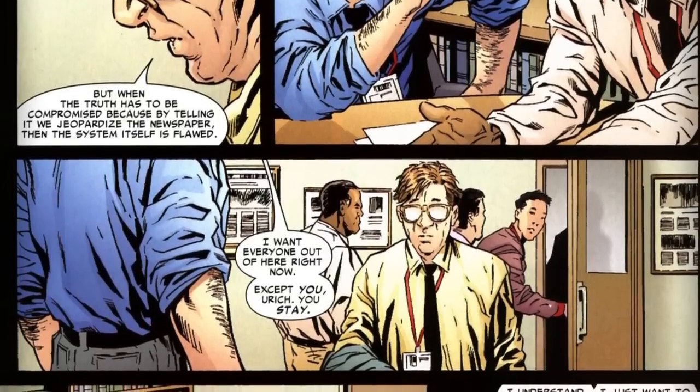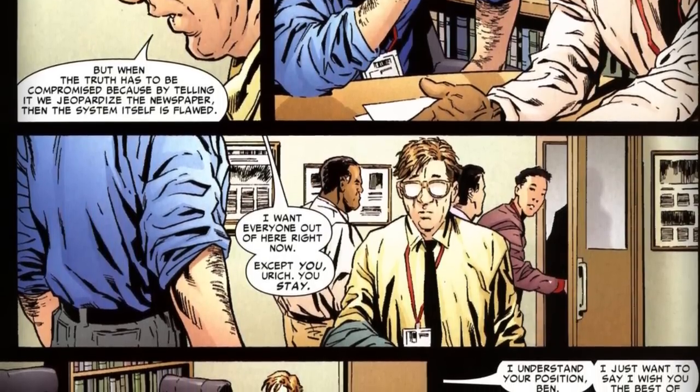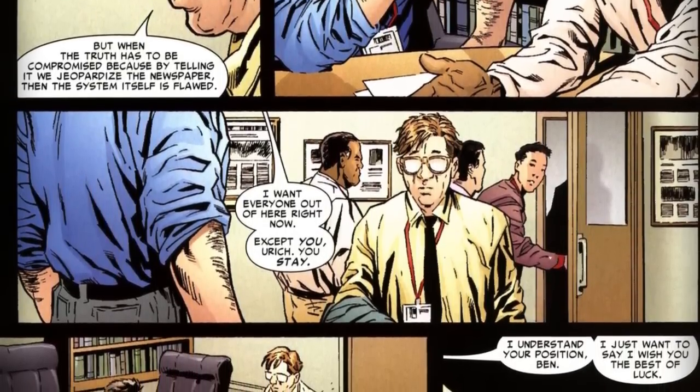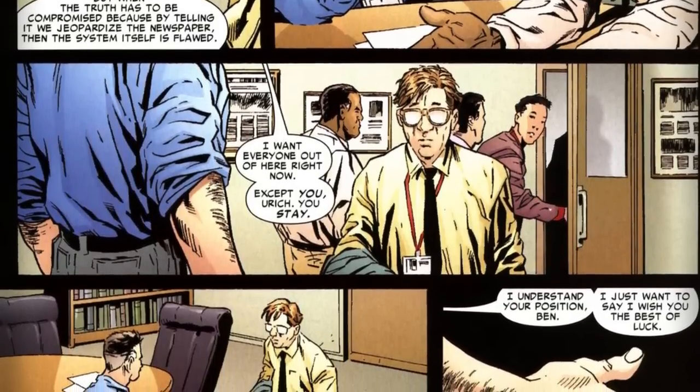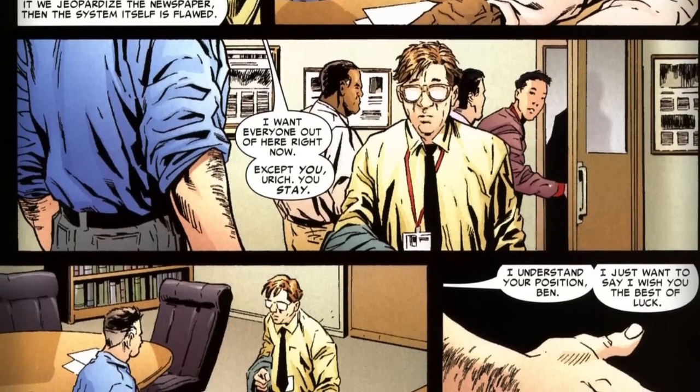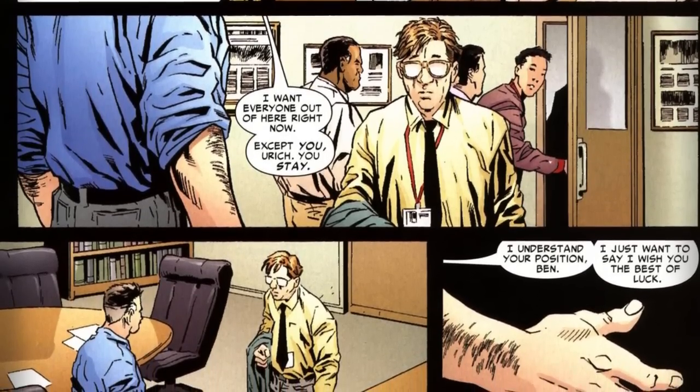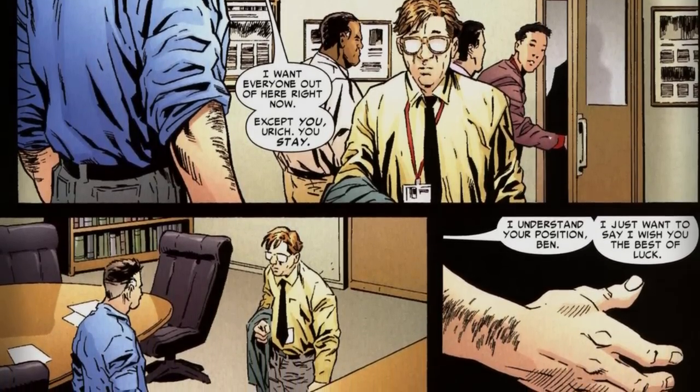Once everybody's out of the room, we see that J. Jonah Jameson says he understands Ben's position, that Ben is a fine reporter, and that he understands when someone has made up their mind. From here, we see that Ben Urich and J. Jonah Jameson part ways, and J. Jonah Jameson is sad to see that Ben Urich is leaving.